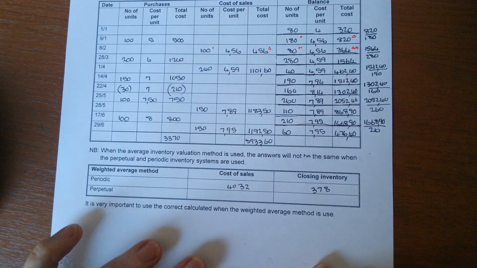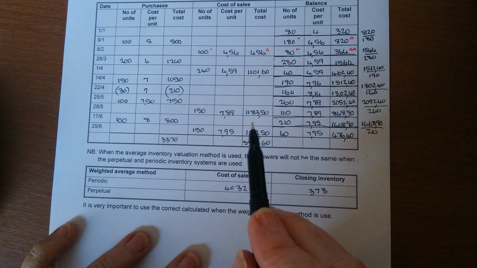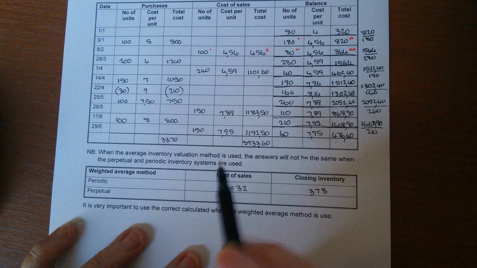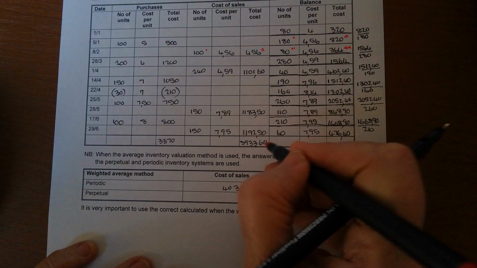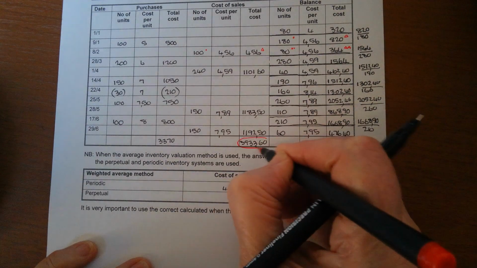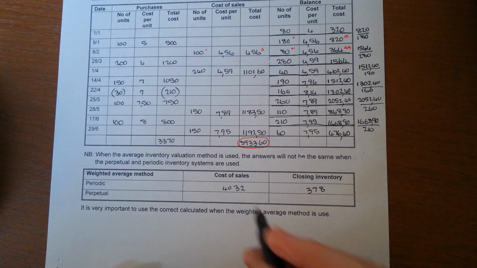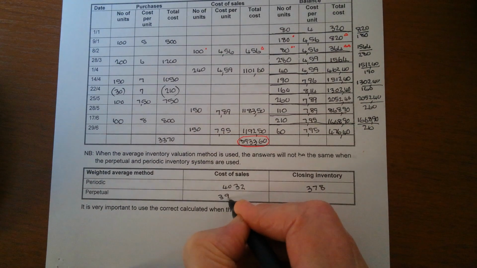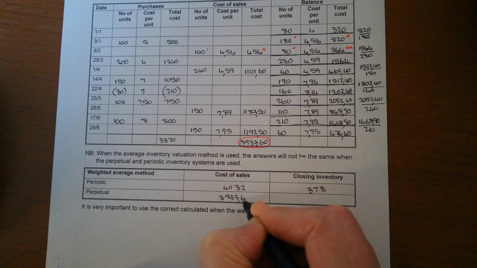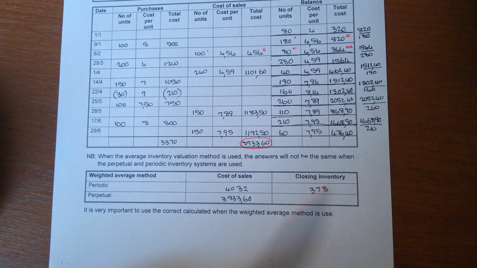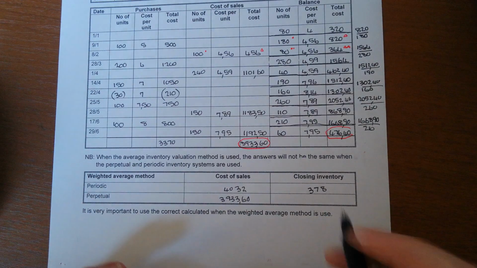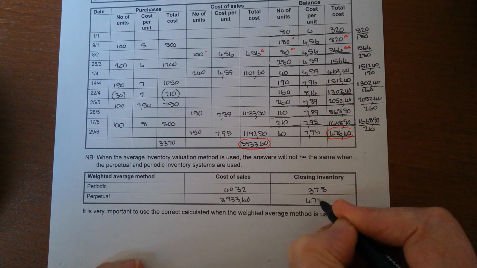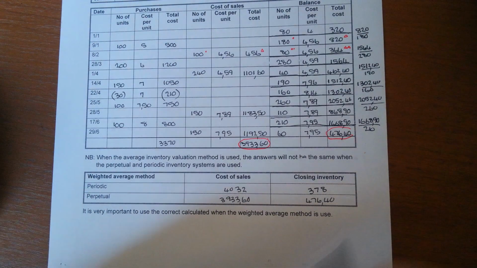Okay, if we look at the perpetual system when we use the average, what do we see now? There's a big difference. The cost of sales when we use the perpetual system will be 3933.60, and the closing inventory will be 476.40.